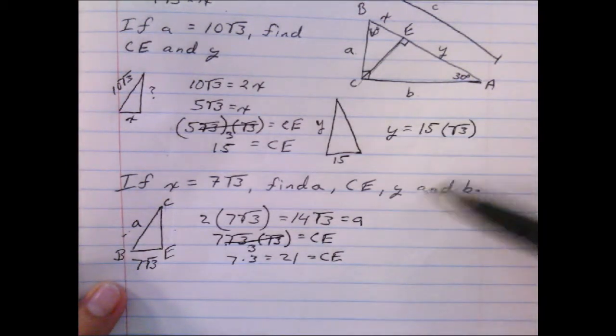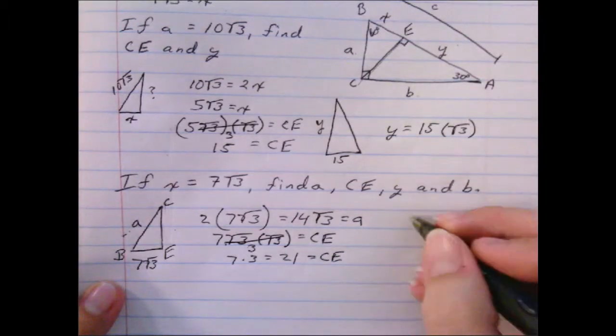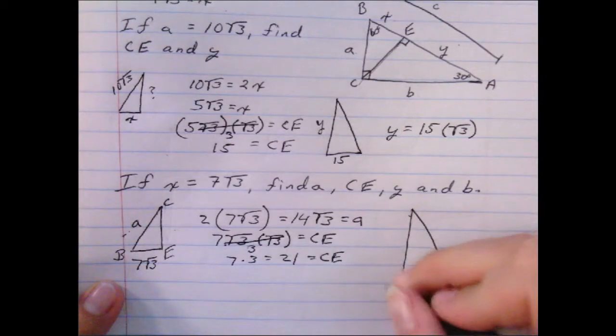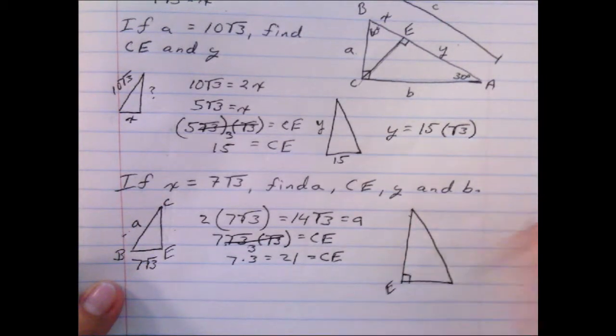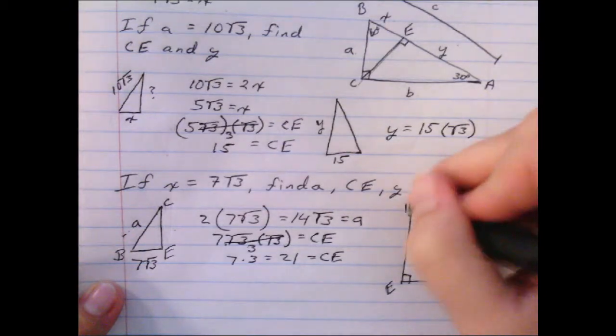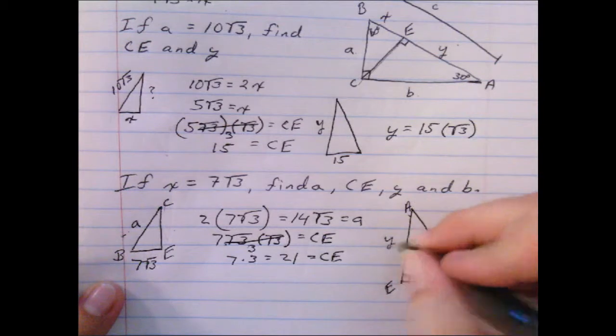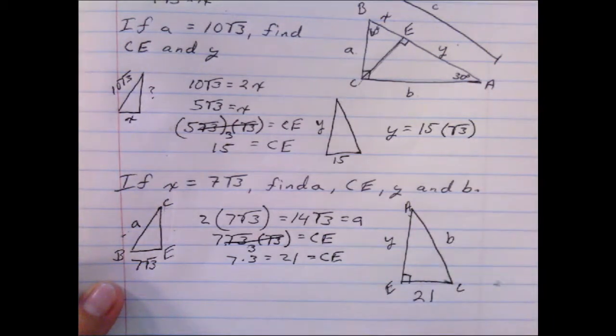So then the next one, we're going on to y and b. Y and b are on this other triangle, so I'm going to go ahead and draw that out. So E is my right angle, C, A. So then we have CE, we already said was 21. So then we just need to find the other two sides. So we have Y is our long leg, and B is our hypotenuse.